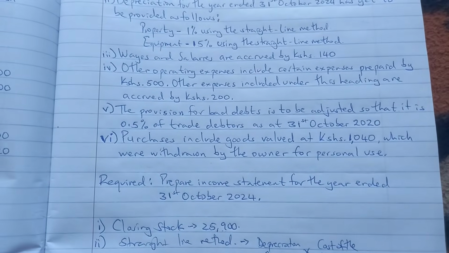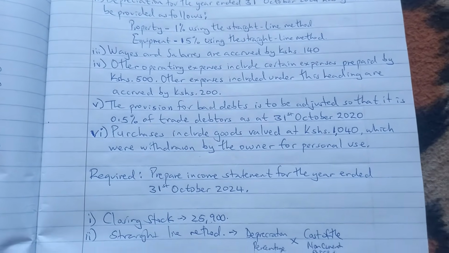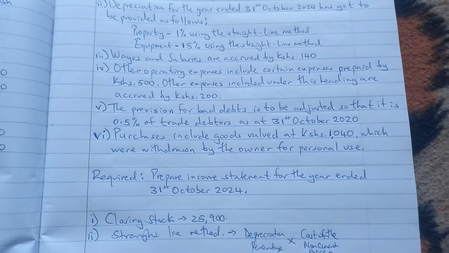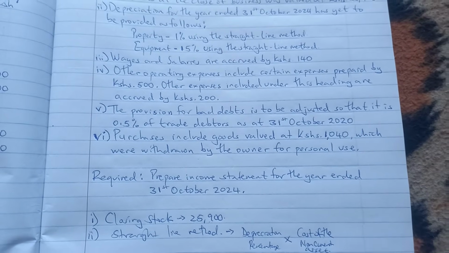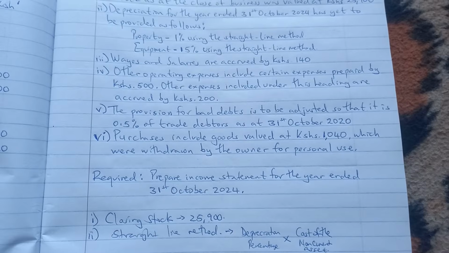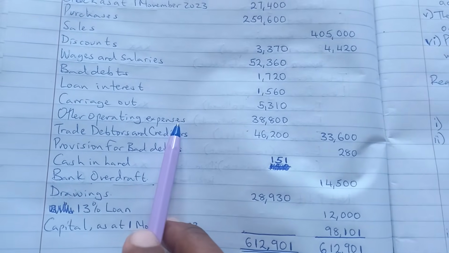So in Roman number 4, other operating expenses include certain expenses prepaid by 500. Other expenses included under this heading are accrued. So we have here other operating expenses.